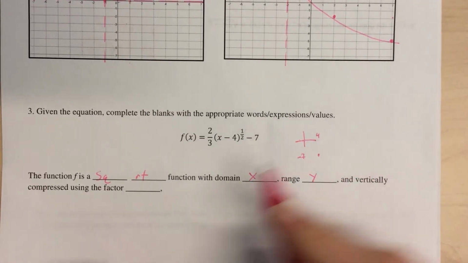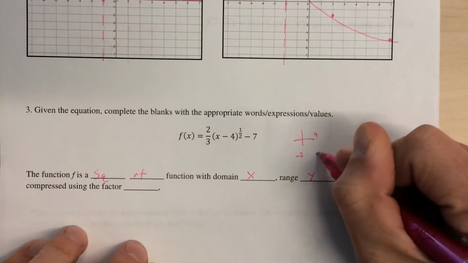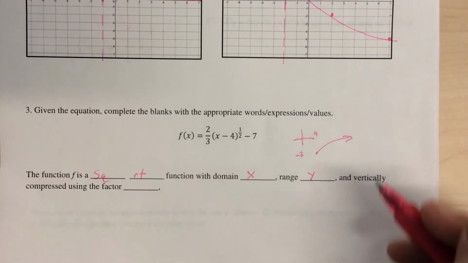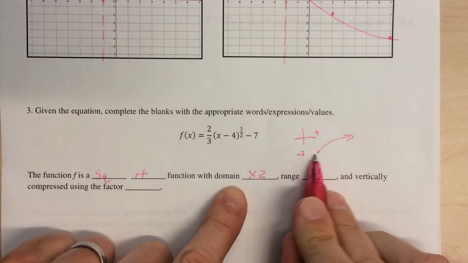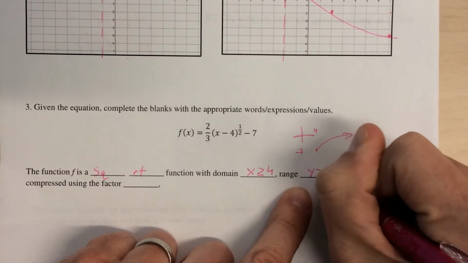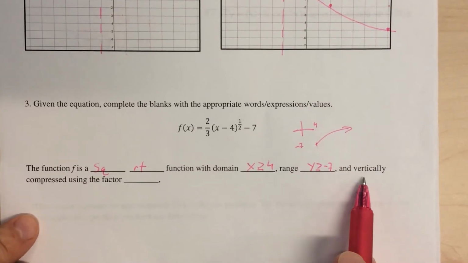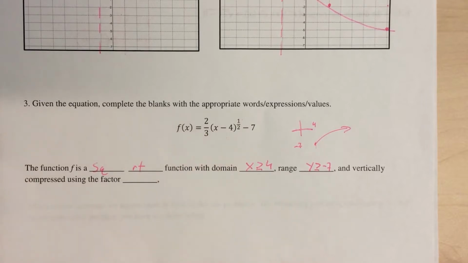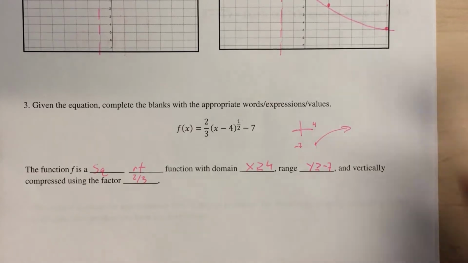The graph doesn't have any flipping because you don't have any negative here or there, so it's still going to move in this direction. Now, we're not actually needing to graph it, so don't worry about plotting too many points here. As far as the domain, we learned that x is greater than or equal to 4. It starts there and then goes that way forever. The range is going to be anything greater than or equal to -7. Starts there and then it moves up. It is vertically compressed. It's compressed by this number that's here, being that that's less than 1. It is going to shrink it, so it's vertically compressed by 2/3.